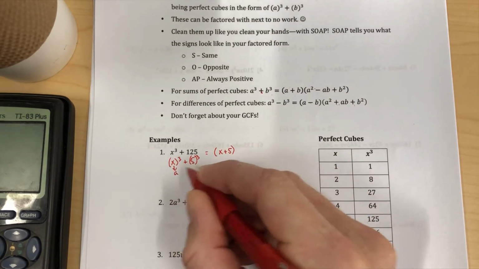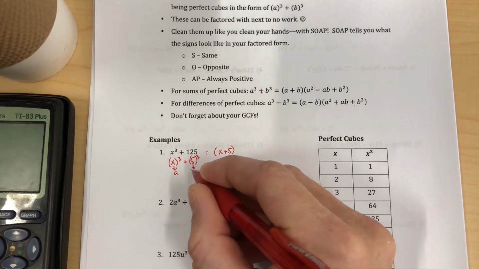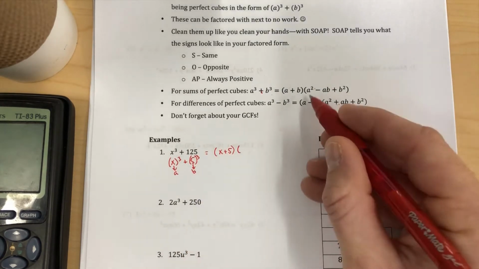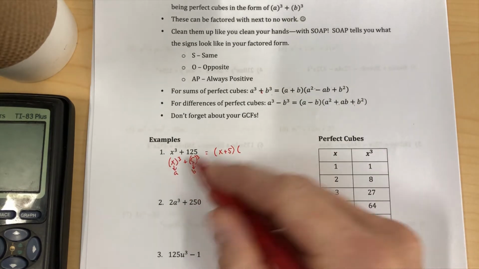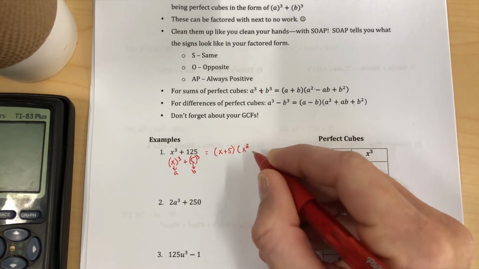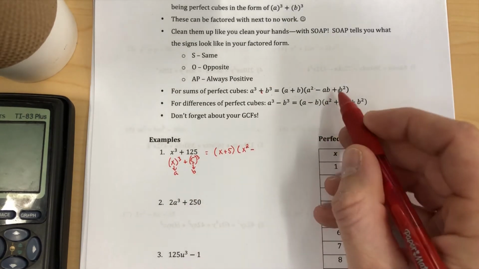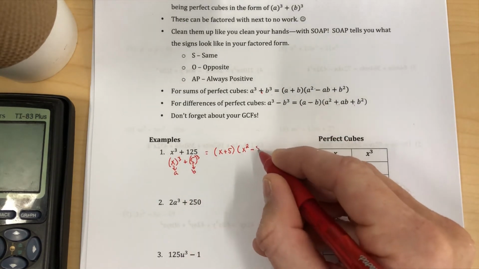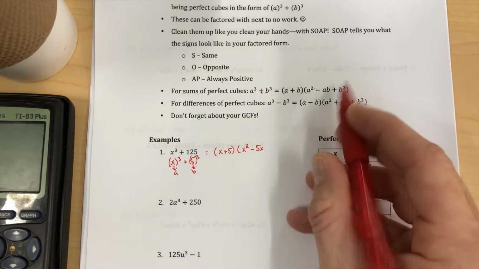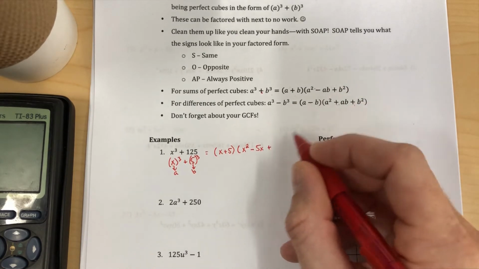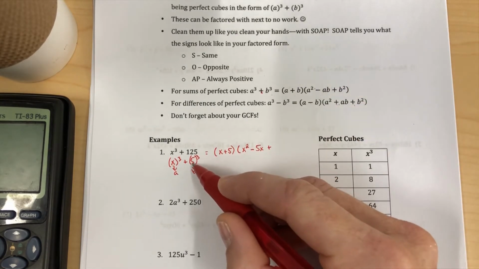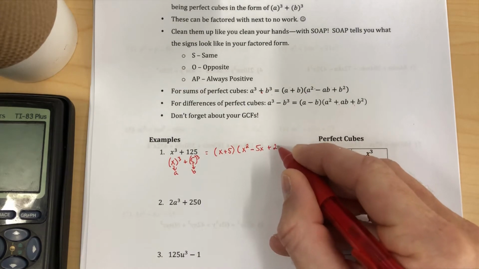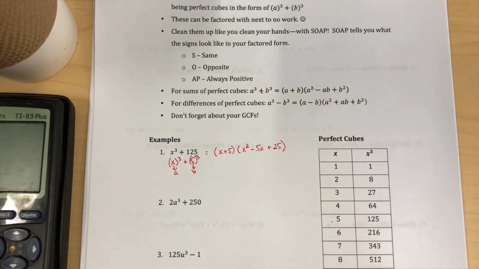Whatever is in this parenthesis is a, and whatever is in this parenthesis is b. In our next parenthesis, we do a squared. So that would be x squared, minus ab. So minus a times b. So that would be x times 5, or 5x. And then we're going to add to that b squared. So b is 5, b squared would be 25. And it's factored.